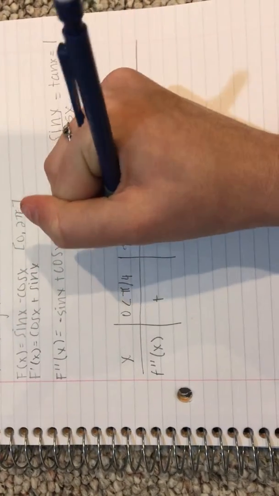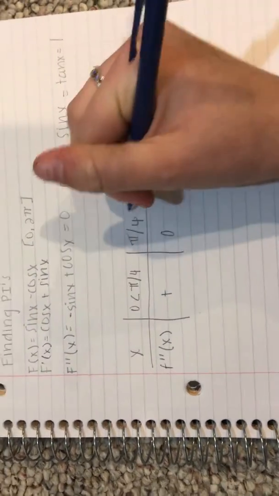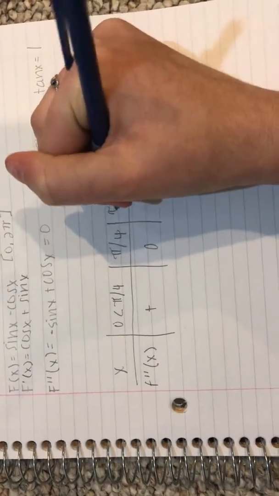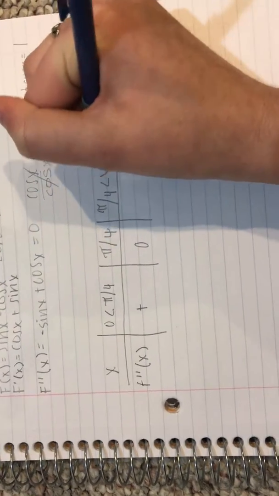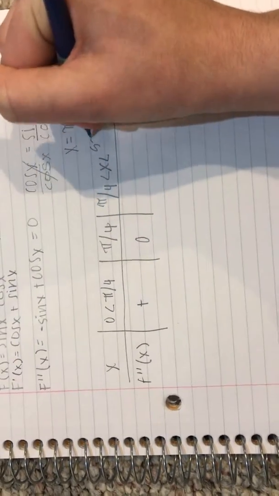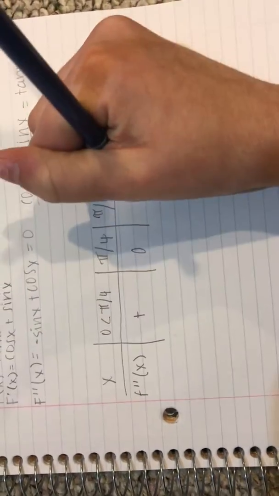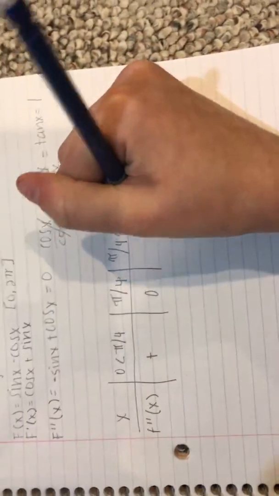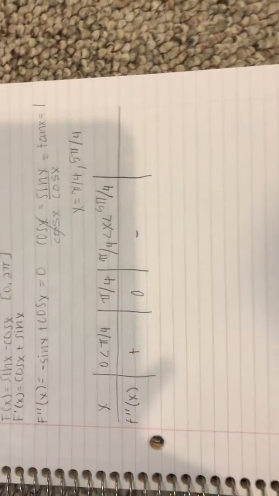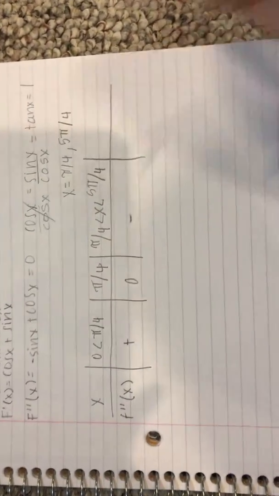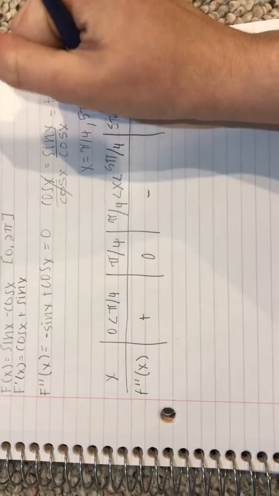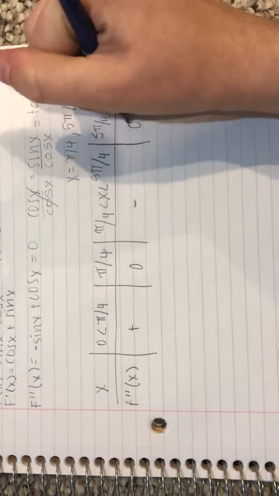And then we have pi over 4, which gives us 0, and then pi over 4 to 5 pi over 4. That will give you a negative number because I plugged in pi over 3 and got a negative number. And then you have 5 pi over 4, which is 0.